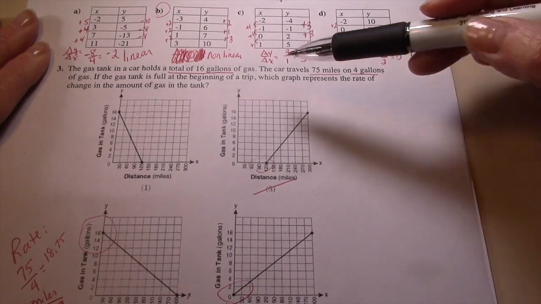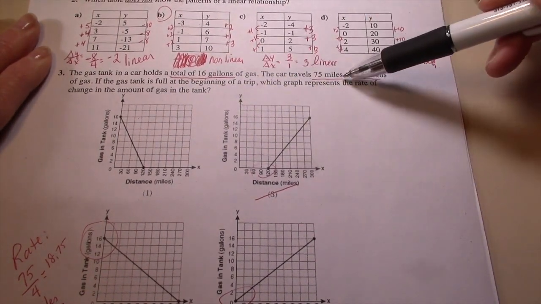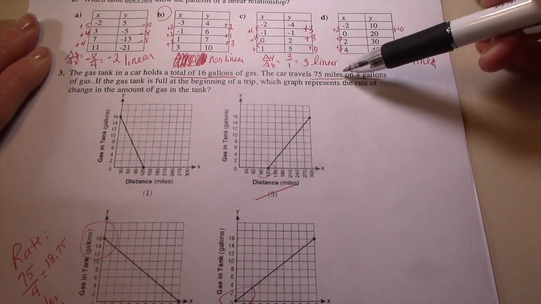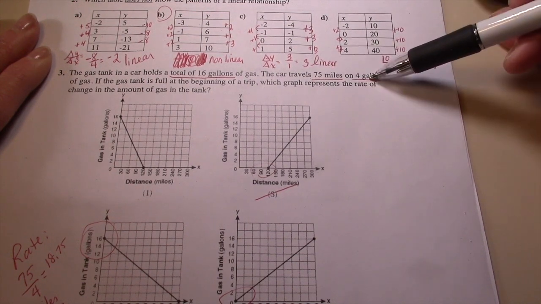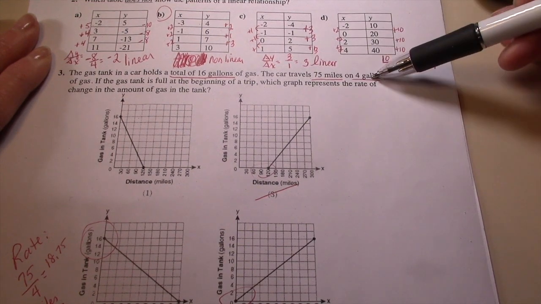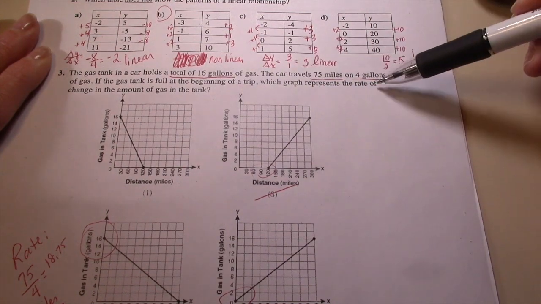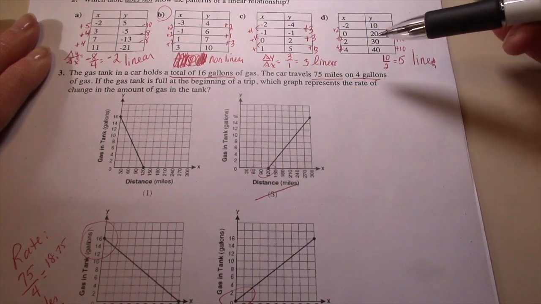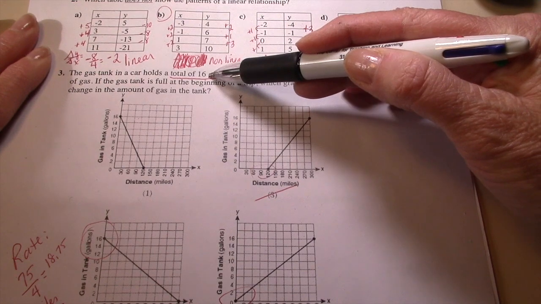Number 3, the gas tank in a car holds a total of 16 gallons of gas. The car travels 75 miles on 4 gallons of gas. So we know the unit rate you can figure out here is 4 gallons will take 75 miles to use up. If the gas tank is full at the beginning of the trip, which graph represents the rate of change for this particular car?